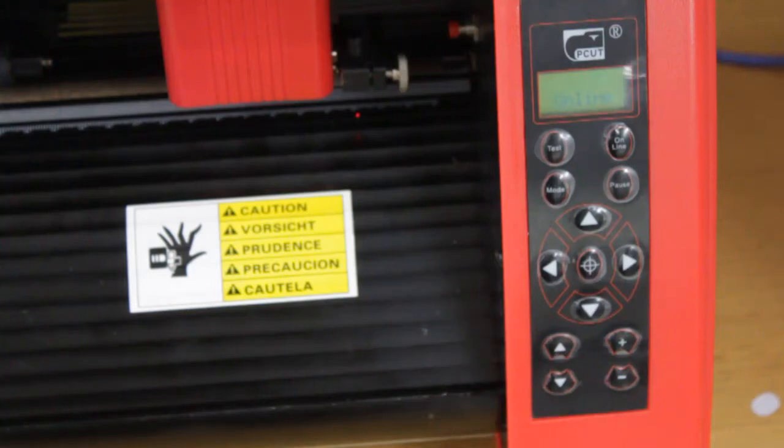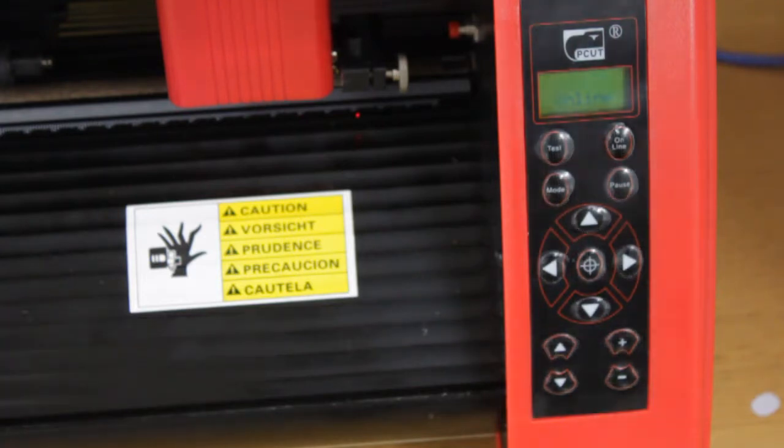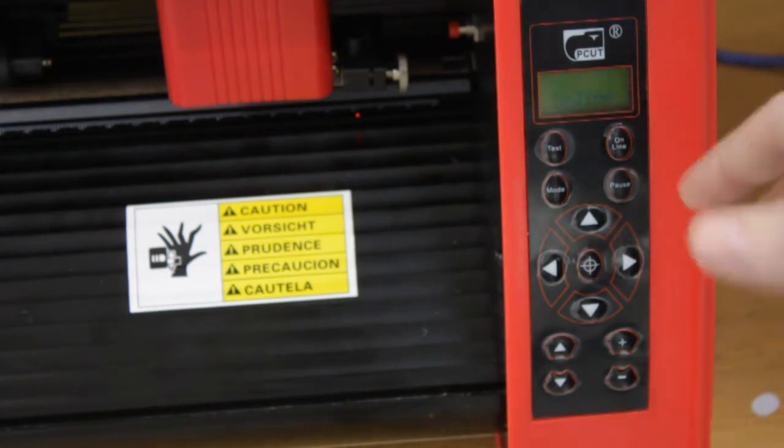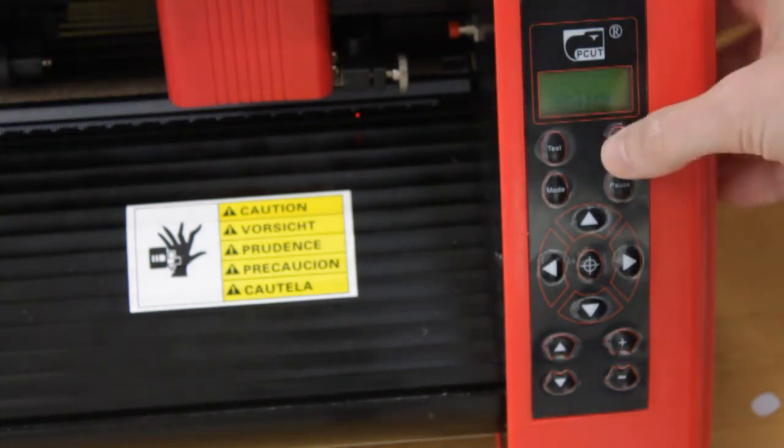Alright, so now I'm just going to be walking you through the control panel settings for the CTO630. Okay, so we've got it turned on at the moment, and as you can see, it displays online on the display. So to start off with, the main things that you'll want to do is obviously set the origin point for when you want to cut.